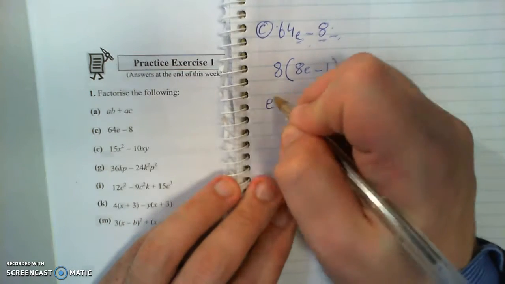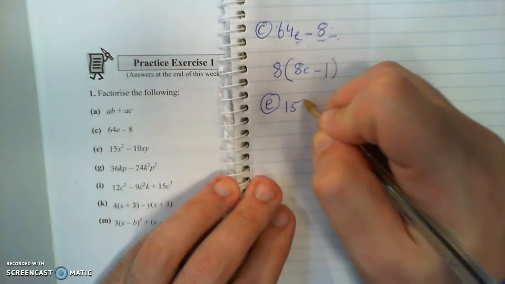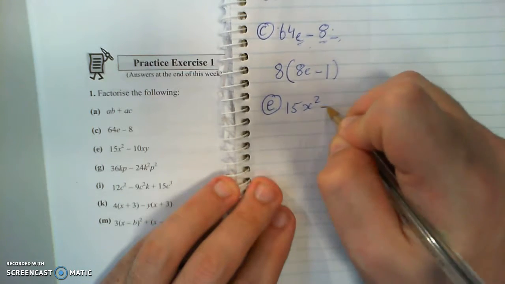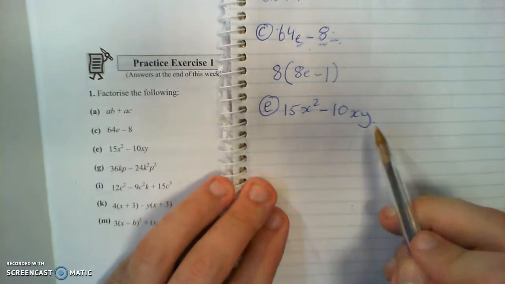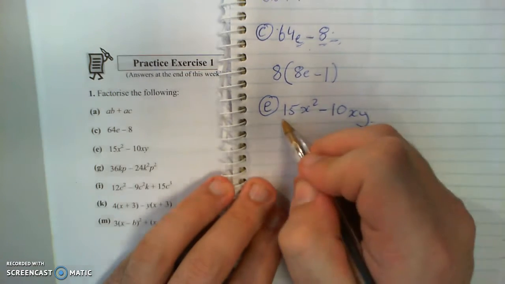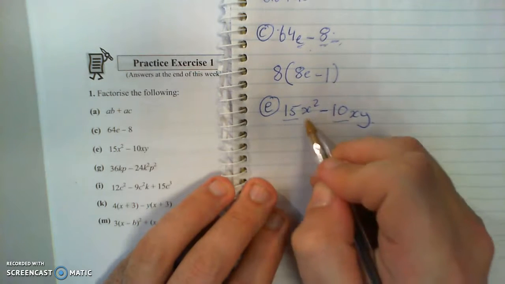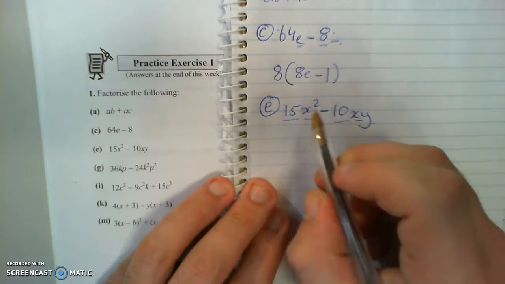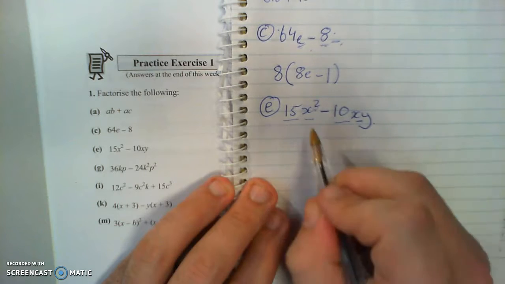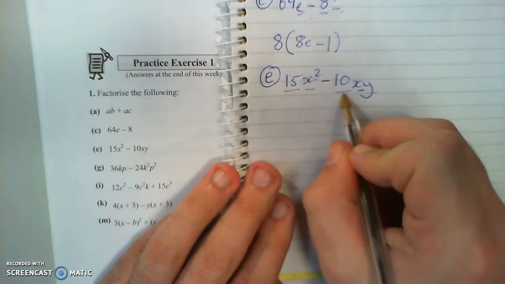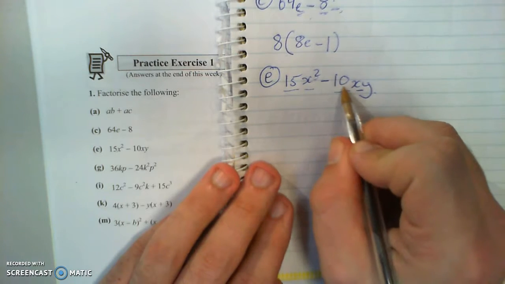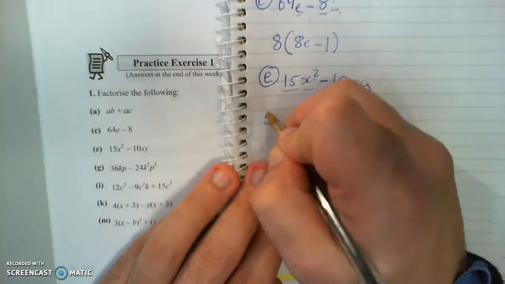So for E, we have 15x squared minus 10xy. So what's on this side that's also on this in here? We've got a number. Both of these have a number. There's an x here. There's an x here too, but this is x squared. There's a y here, there's no y here. So we'll leave the y. First what we'll do is we'll take out the number. What goes both into 15 and 10? So 5 goes into both of those.